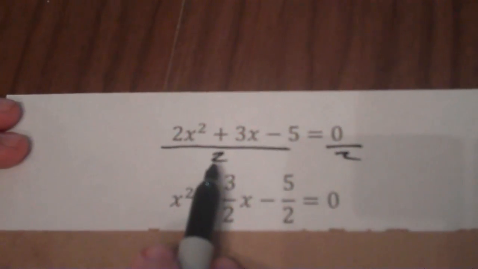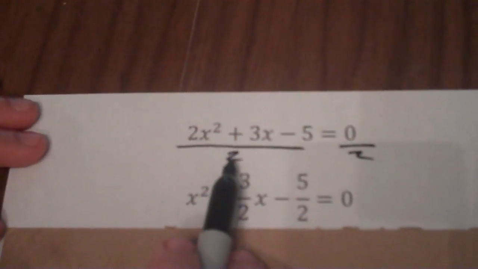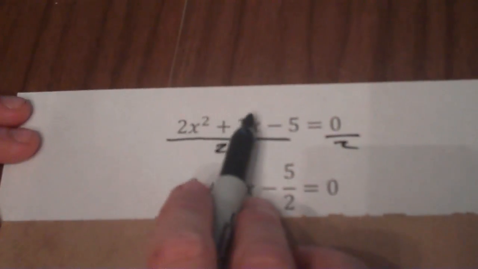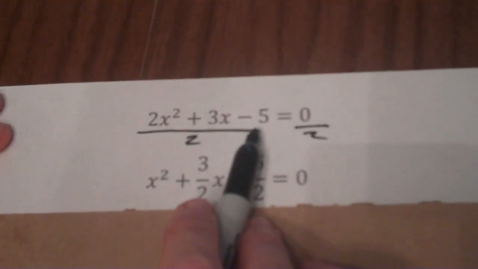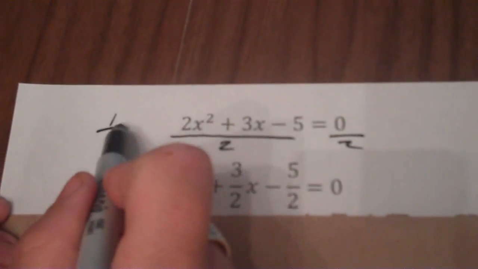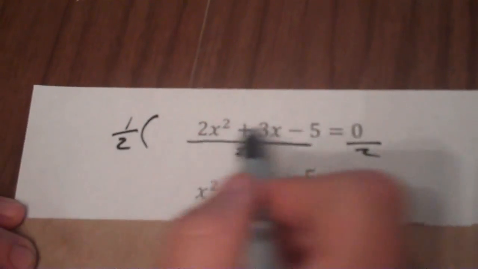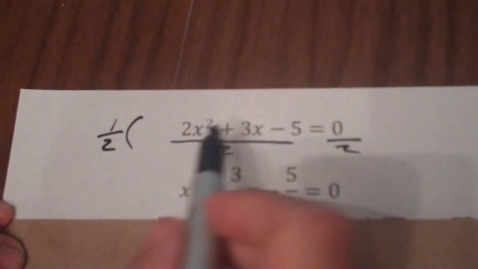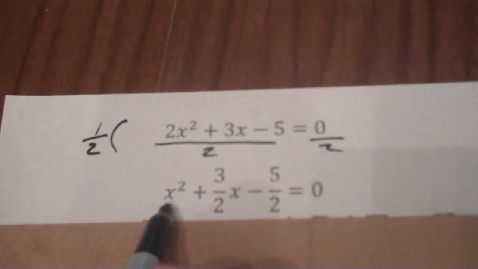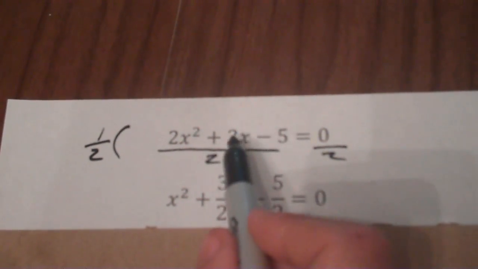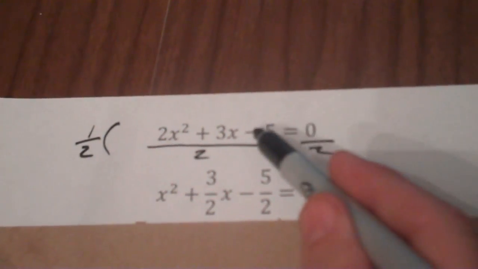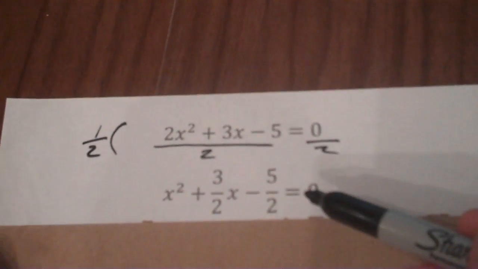On the left side, I'm going to distribute this 2. I can literally think of this like it's 2x squared over 2, the 3x over 2, or the -5/2. Or if you prefer, it's more or less like distributing 1/2 through the parentheses. In any case, on my first term, the 2's will cancel, and I'm left with just x squared. My second term, I'm going to leave 3/2, or 1.5 if you prefer, minus 5 halves.